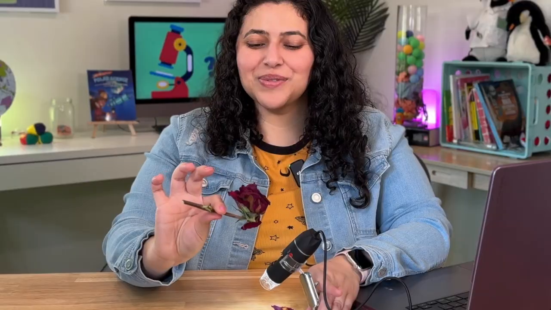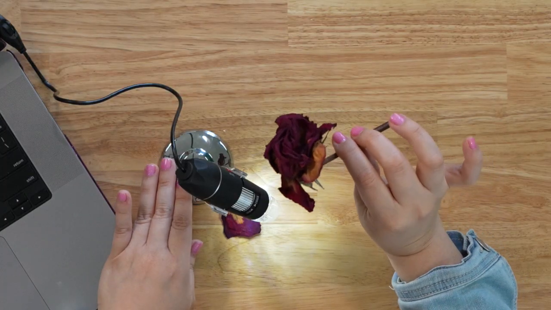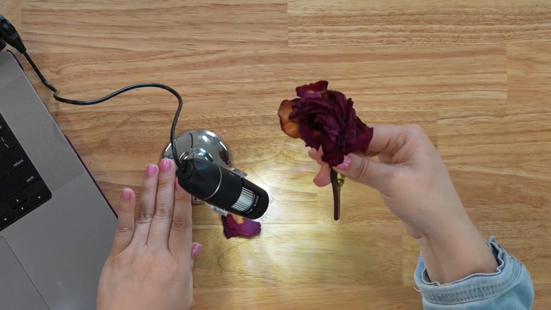This is a rose. And what's special about the rose is that it is dying. I bought it a few weeks ago and it's at the end of its life here. So it makes sense why we saw some of those gray and brown spots, because the rose is losing its color and breaking down. Alrighty, are you ready for the last one?